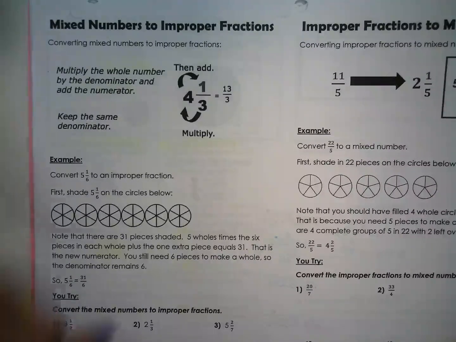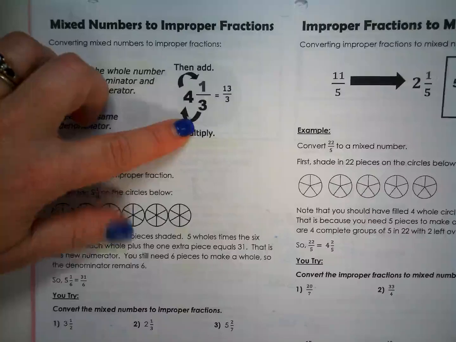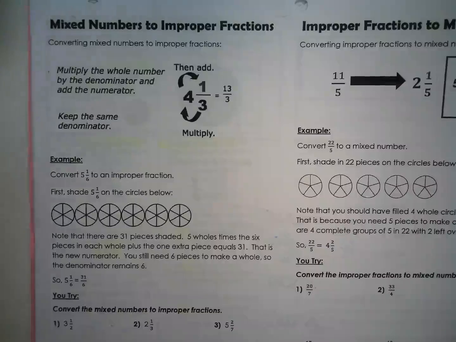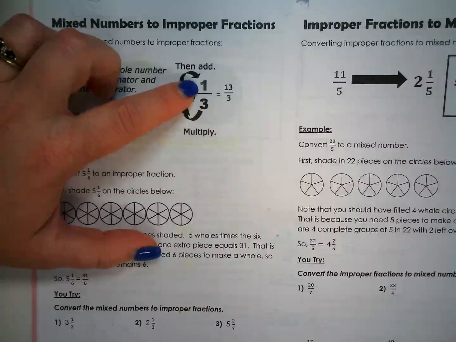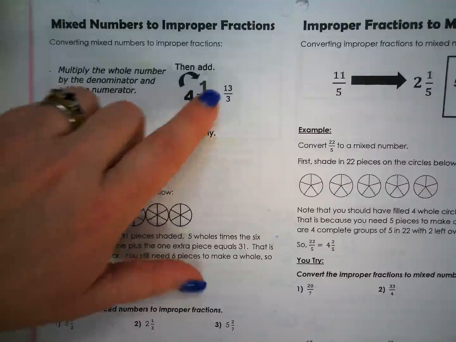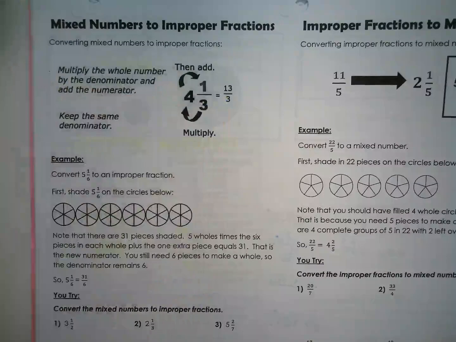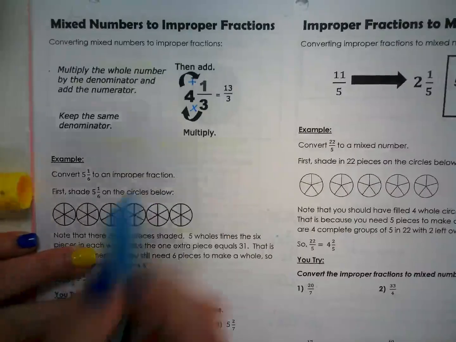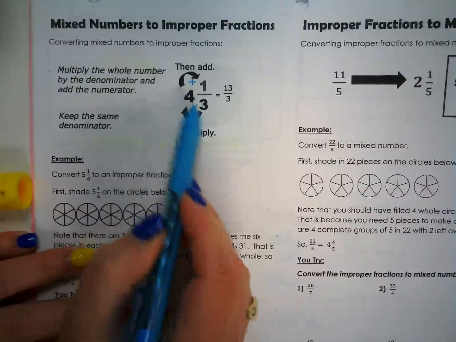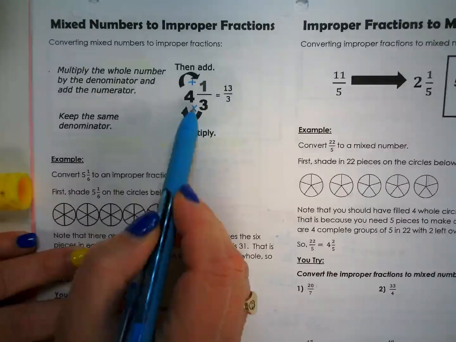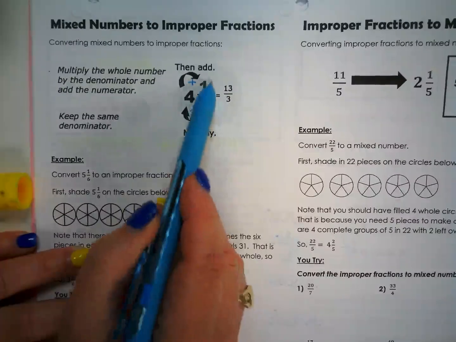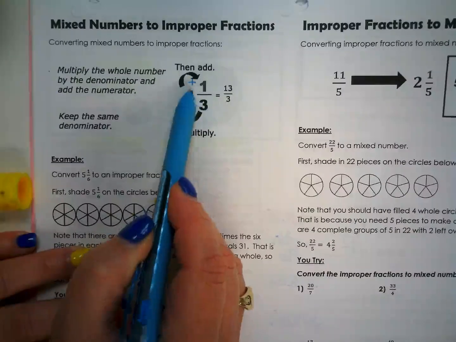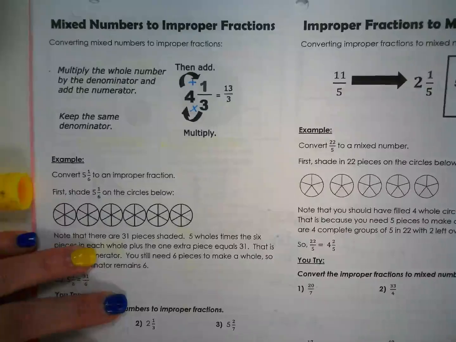So if I've got 4 holes, each one needs 3 pieces. I will get 12 pieces total, right? And how many extra pieces do I have here? 1. That's where that 13 comes from. So the reason that we multiply and then we add is that 4 holes times the 3 pieces for each hole gets me the 12 pieces, and I have an extra one. These are the leftovers. That's why we multiply and then we add, okay?